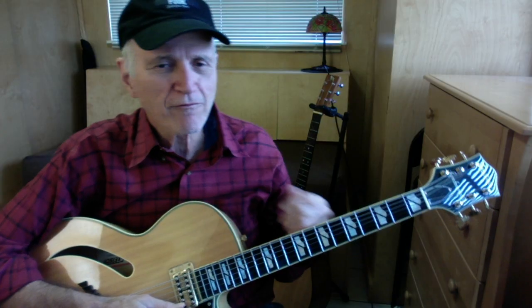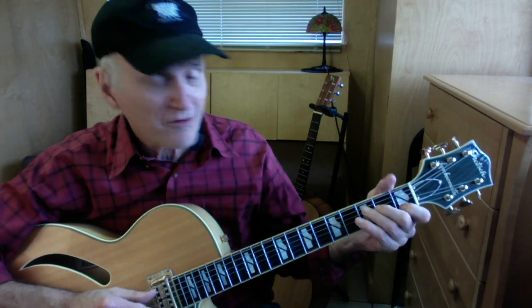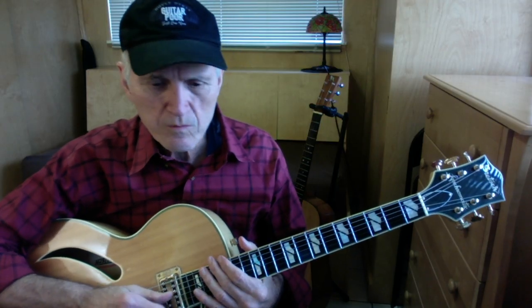Always remember it's 1, 3, 5. The 1 is also known as the root. So when we play the C chord right here, I've got a root, 3, 5, then another root, and then another 3. So really I'm only playing 3 notes there: a root, 3, 5.